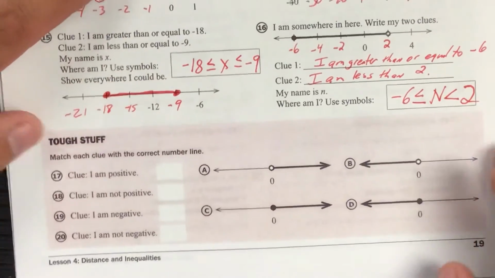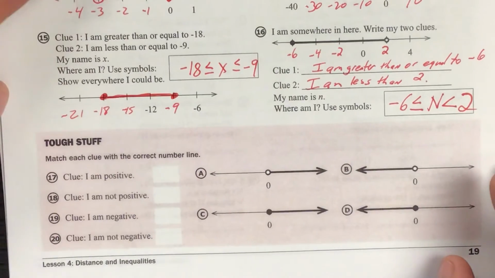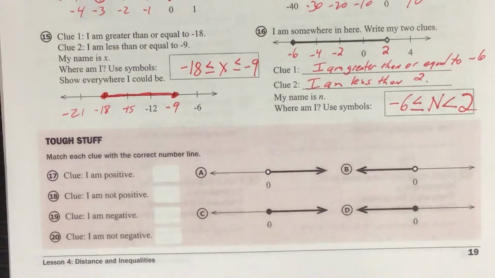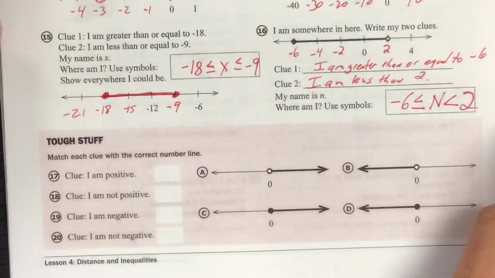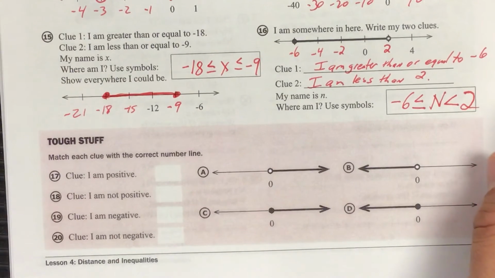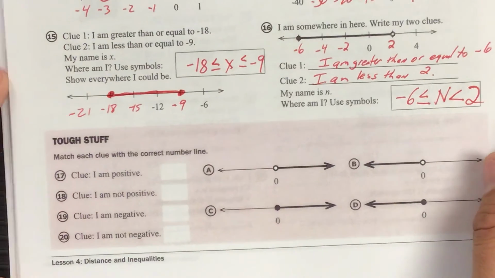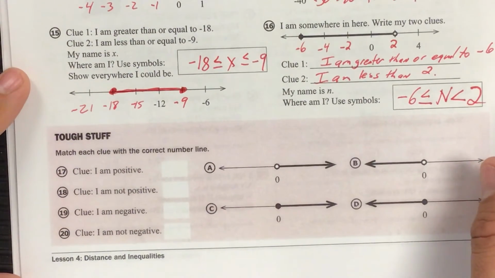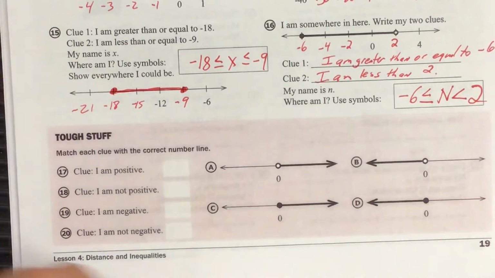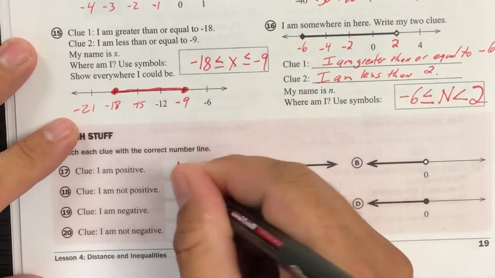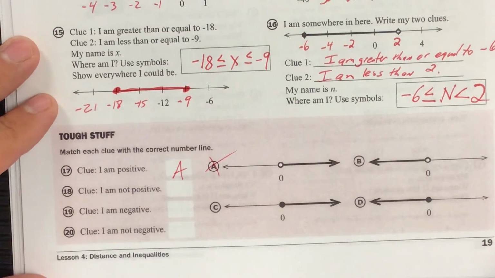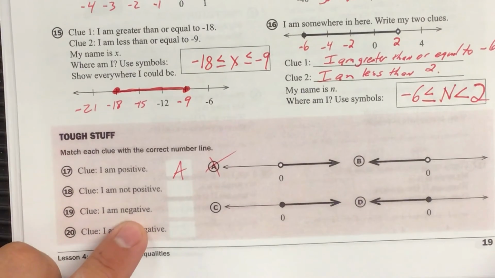Okay, so it says which one represents I am positive? Okay, I am positive. So it cannot include 0. 0 is not positive or negative. So which letter do you think shows positive but not including 0? A is correct. Let's do the opposite of that.